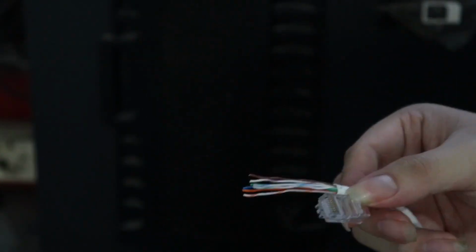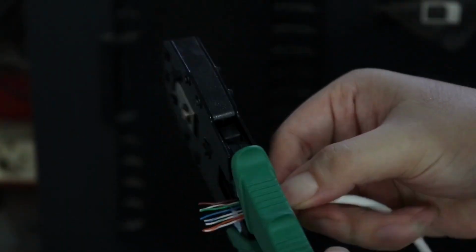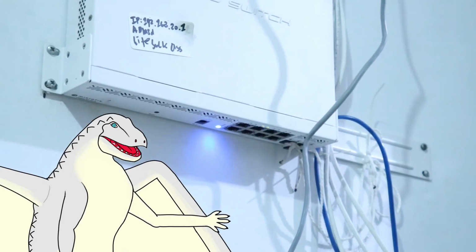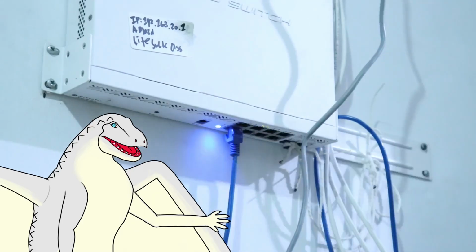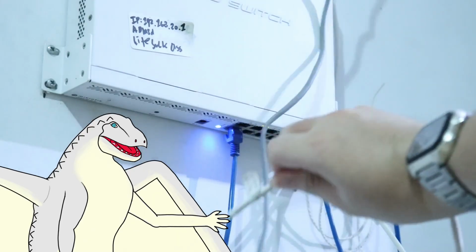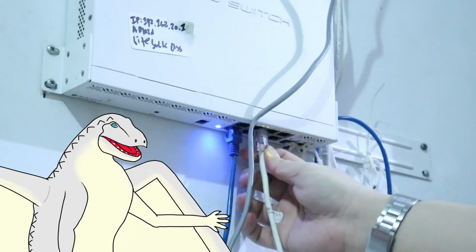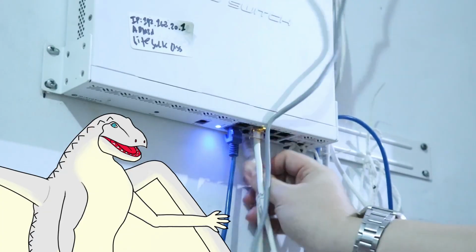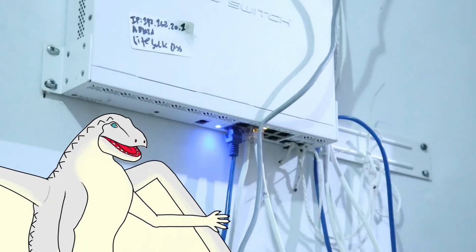After lining the colors up, I trim the length to match the RJ45 jack, then squeeze the hell out of it. Out of 8 ports, I only use 5 of them. There are 2 of my cameras, one is the server, and lastly my laptop. Even though they look connected, they are not. Well, I made them not.